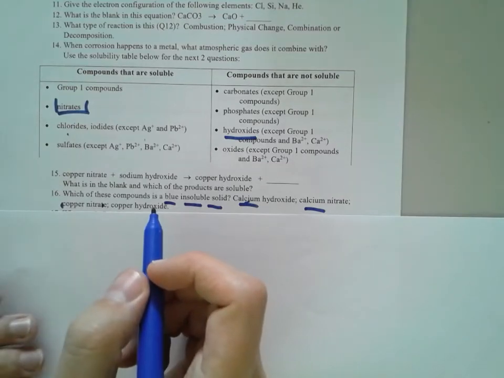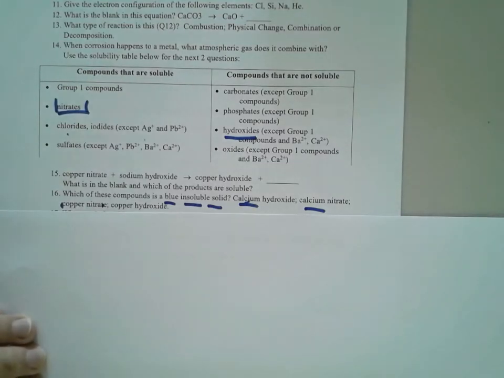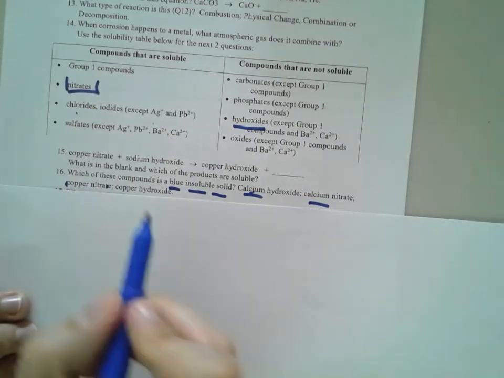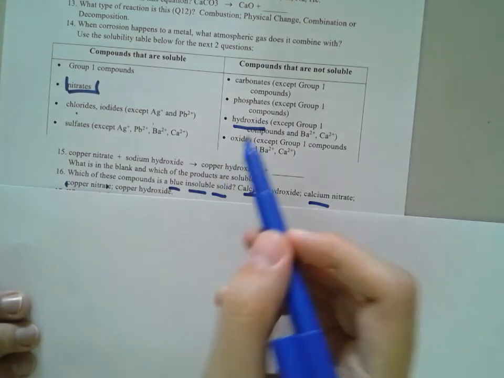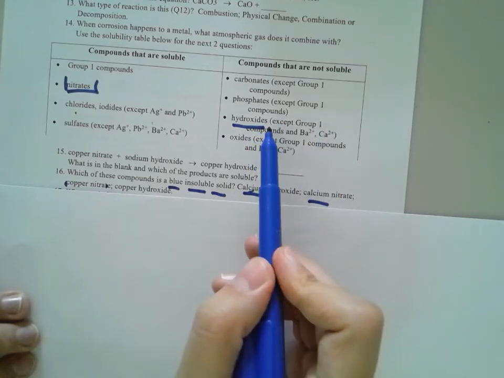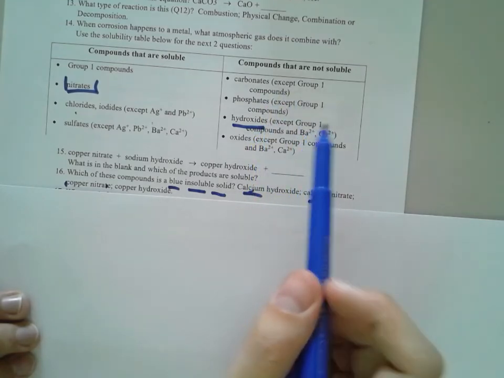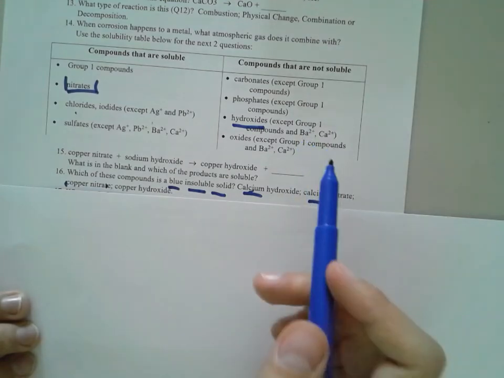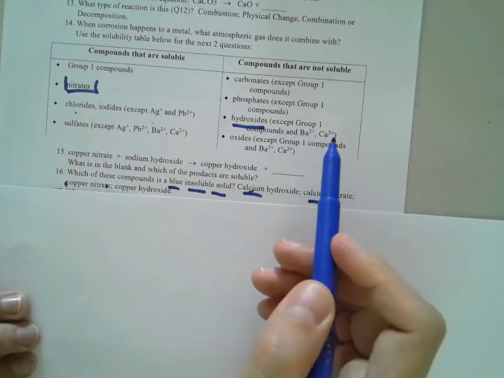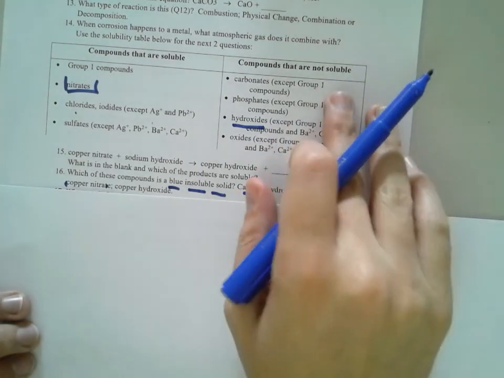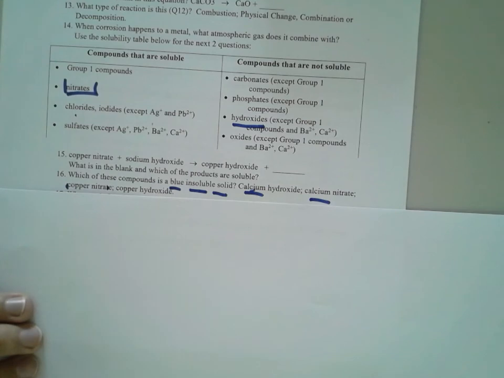insoluble solid. Okay, so how do I confirm that this copper hydroxide is a solid? Just to double check, let's go back to the solubility table. The hydroxides, the only time they're soluble is if they're in group 1. Copper is not in group 1. It's in the transition metals, and we have barium and calcium hydroxides, and we don't have that. We have copper hydroxide. So that is just confirming the question.